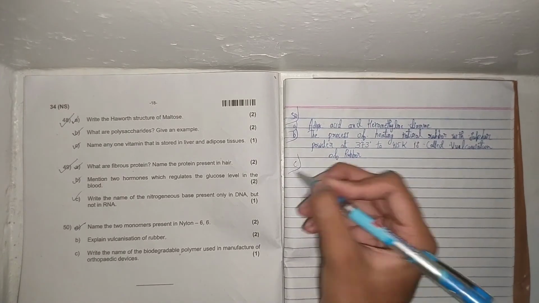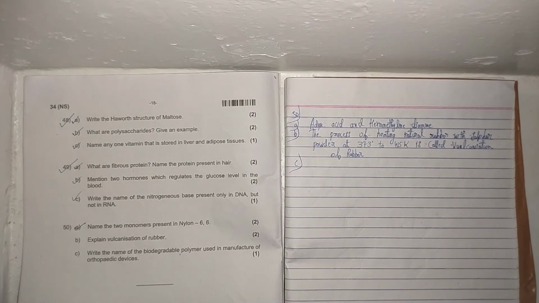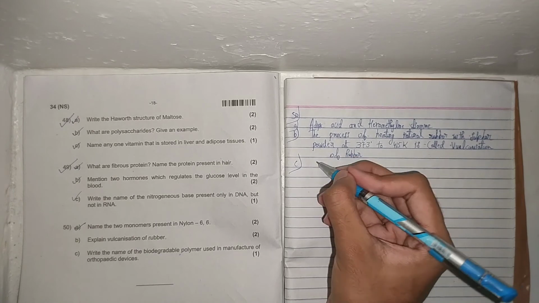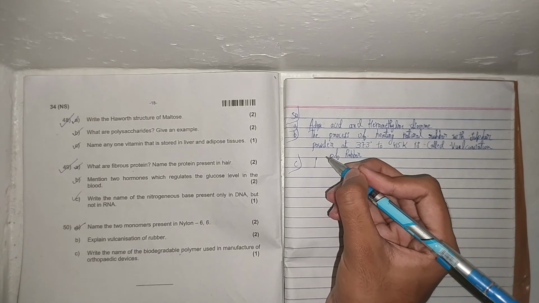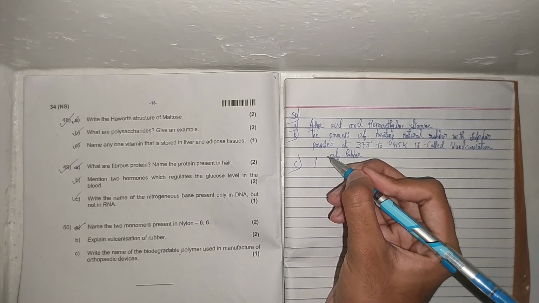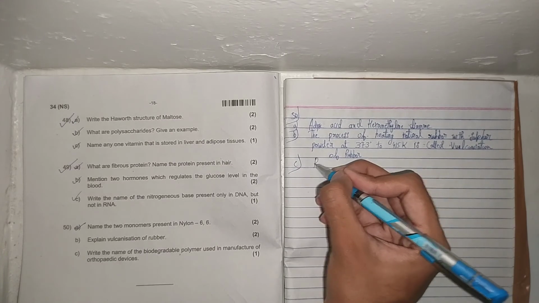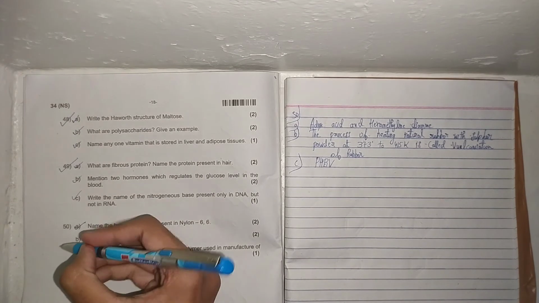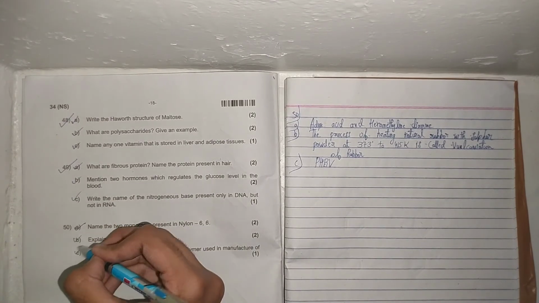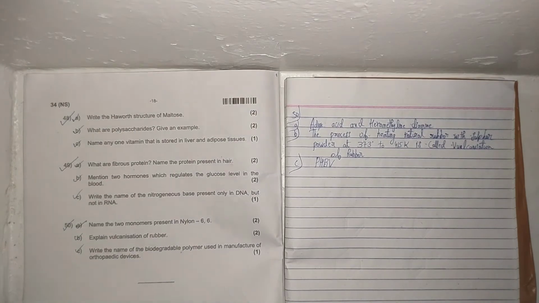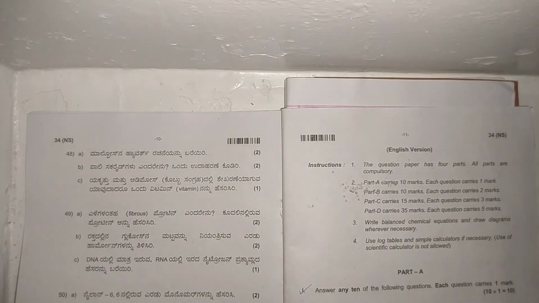Finally, the last question, question C. Write the name of the biodegradable polymer used in the manufacture of orthopedic devices. The biodegradable polymer used to manufacture orthopedic devices is PHBV. So question number 50, sub questions B and C are done. Therefore question 50 is done. So all the questions of this chemistry question paper of 2022 Karnataka board are solved.